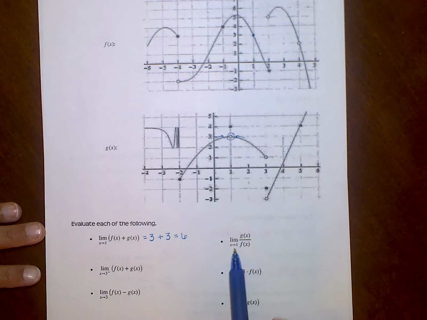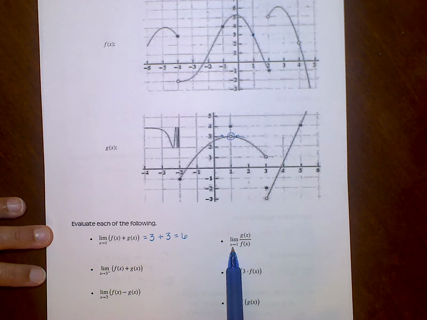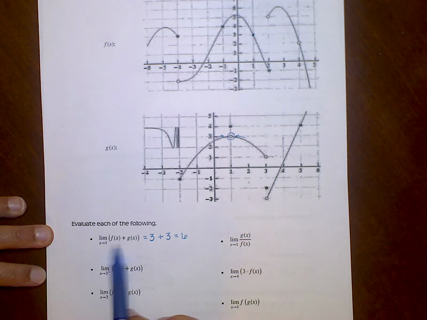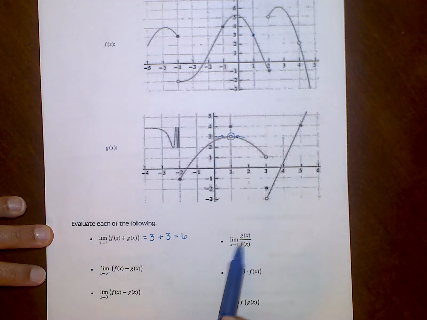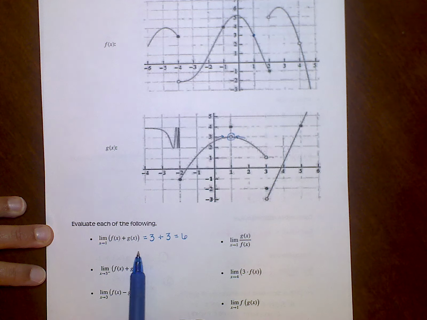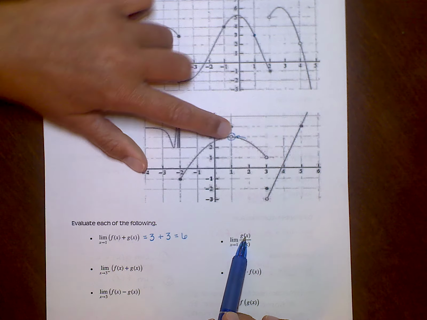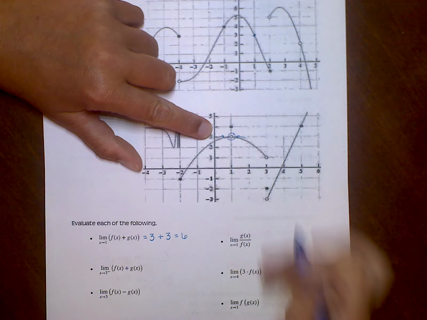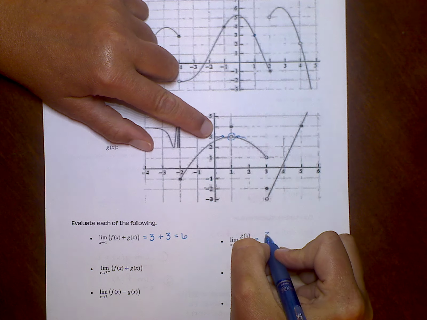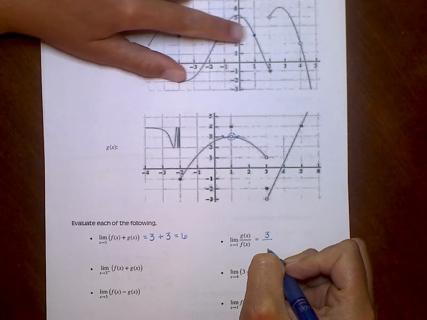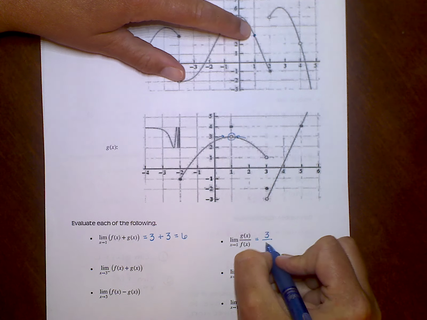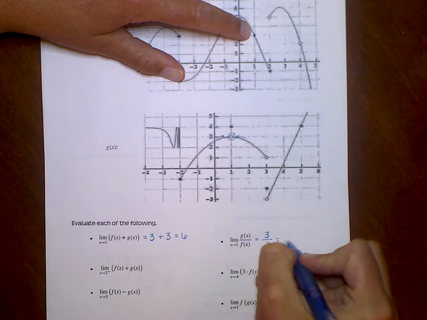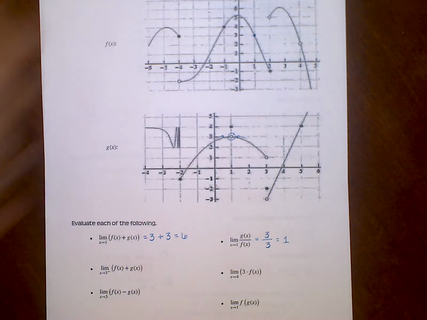Okay, let's go over here to this one. This is still limit as x approaches 1, which actually means I'm going to be able to reuse these numbers here, but this time I'm dividing. So we said the limit as x approaches 1 of g of x, which is right here, was 3. And the limit of f of x as we're approaching 1 is also 3. And so I would say 3 divided by 3, and my answer is 1.